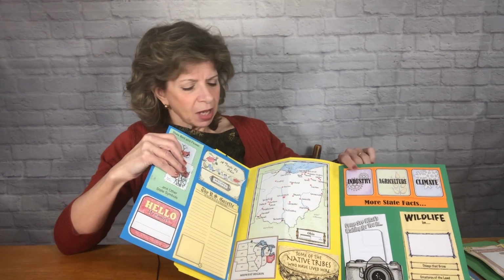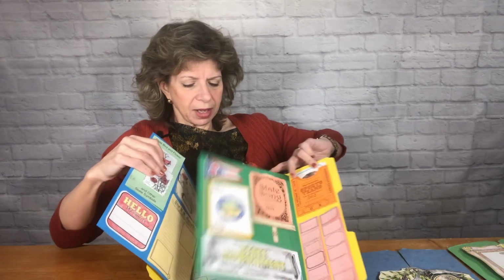There's going to be postcards and lots of really cool things. There's even a game called Name That State, where the child's learning about state locations and capitals.